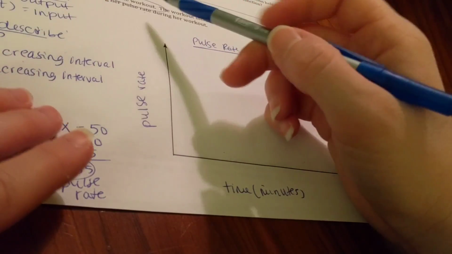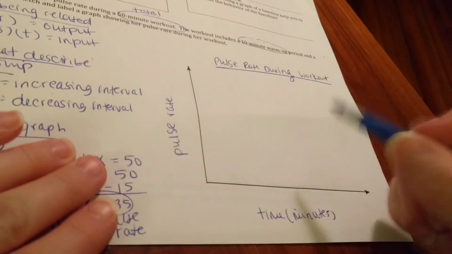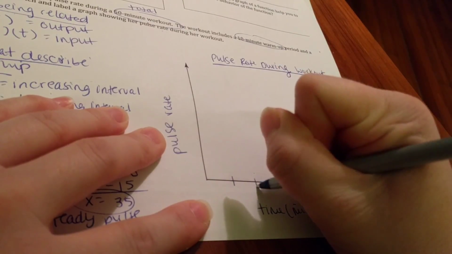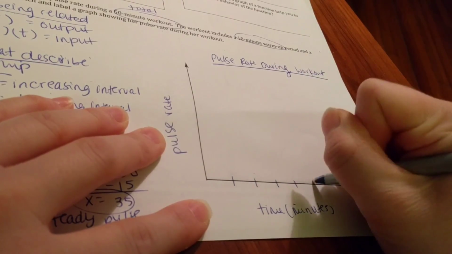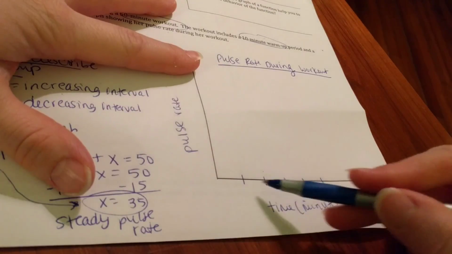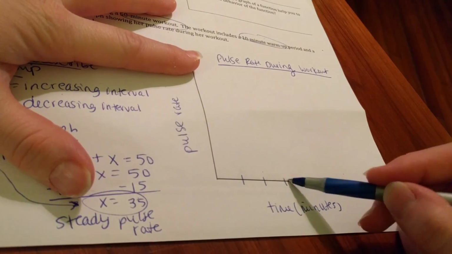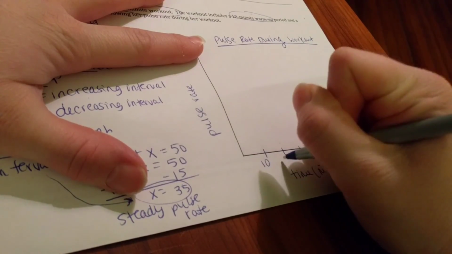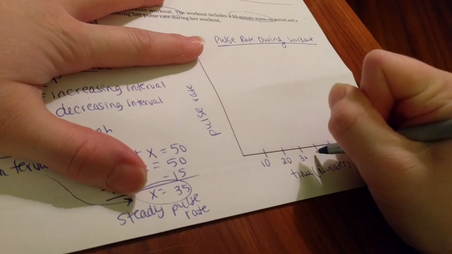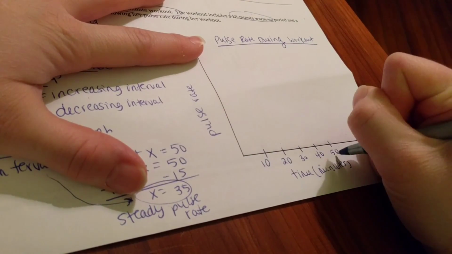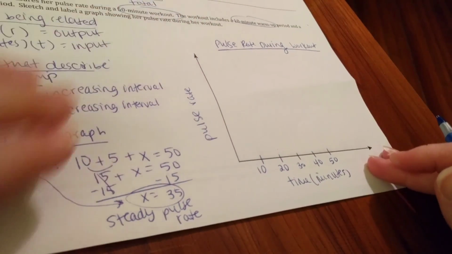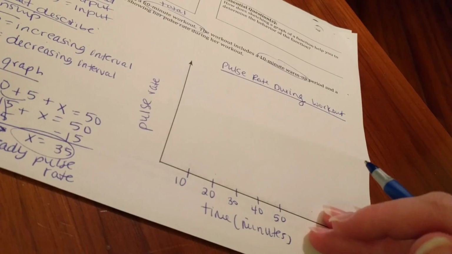All right, we know that we have a 50-minute workout, so let's do our intervals. The time we'll do 10, 20, 30, 40, 50. Okay, this is just a sketch, so do your best to make the same distance between the spaces. So we have 10, 20, 30, 40, 50 minutes in our workout.